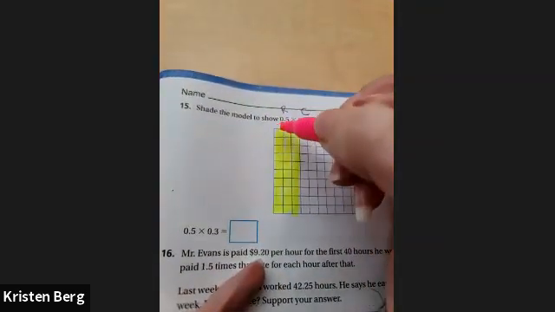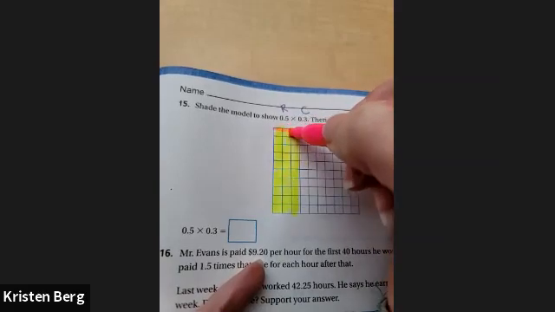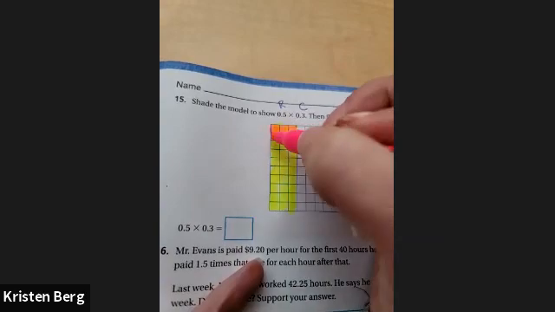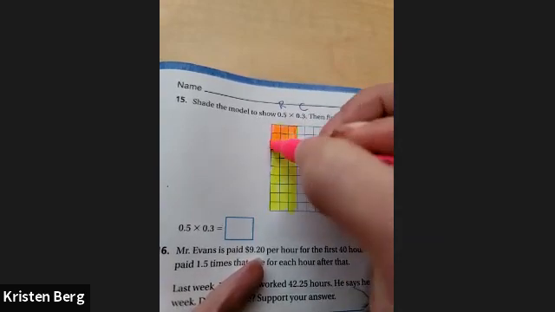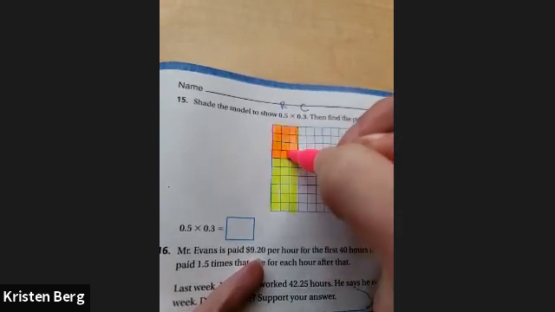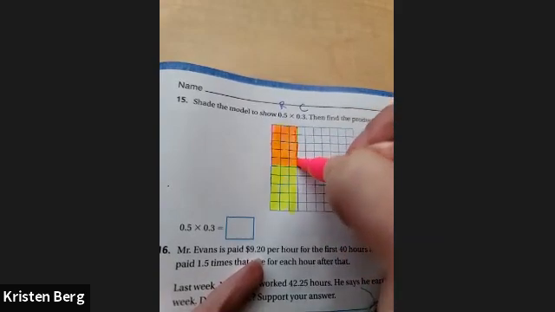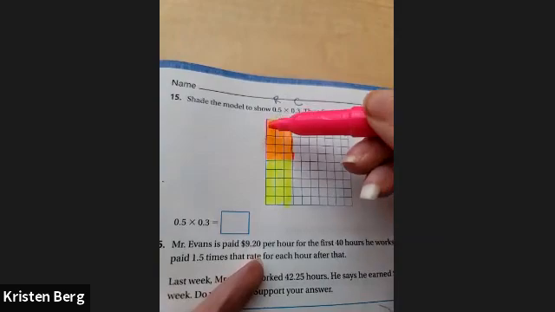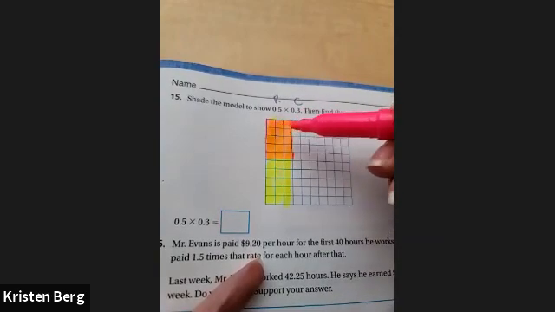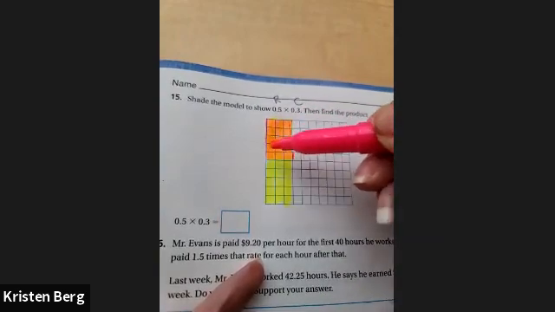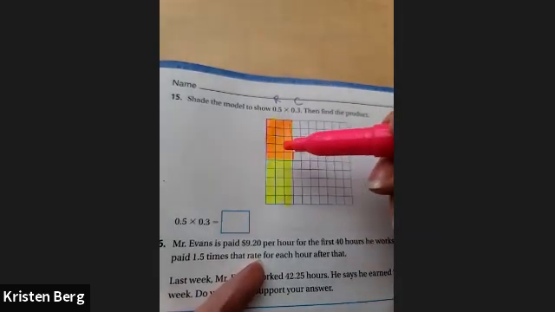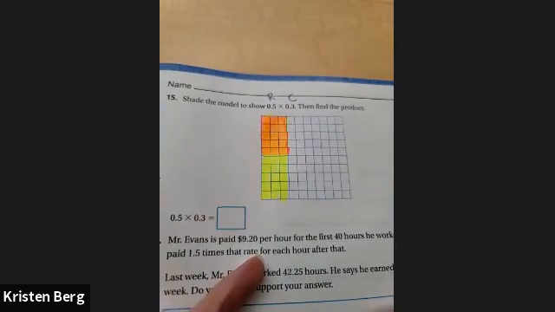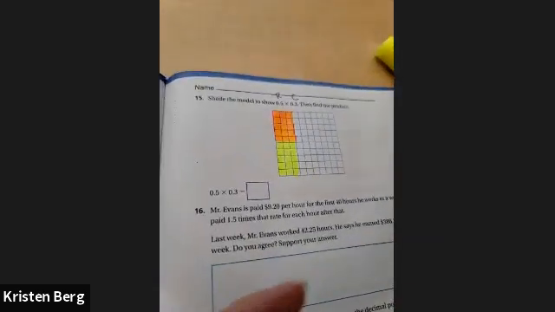Remember, this is to figure out how many would be overlapping and have 2 colors or make different colors. So that would be 1 row, 2, 3, 4, 5. So in order to do that, that would be 1, 2, 3, 4, 5, 6, 7, 8, 9, 10, 11, 12, 13, 14, 15. So that would be a total of 15 hundredths.